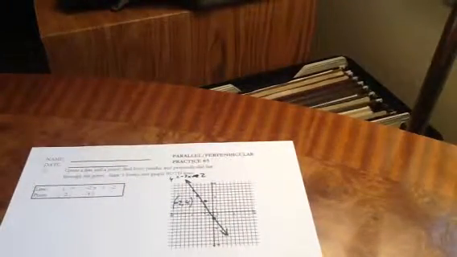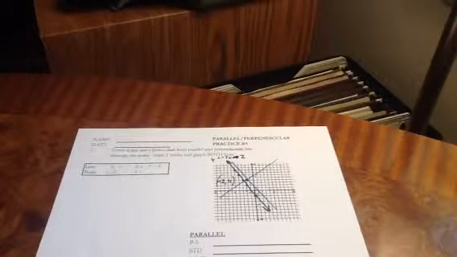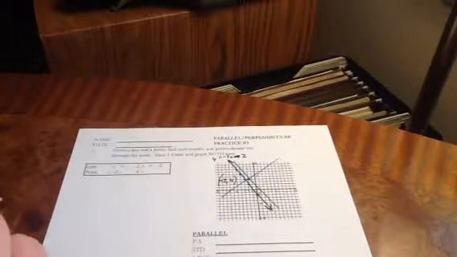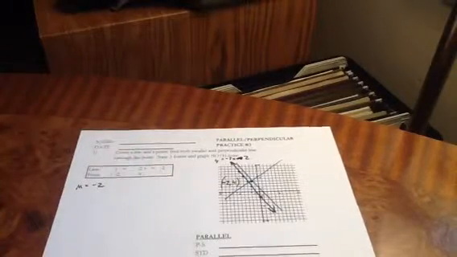Okay, so what I'm being asked to find here is the equation for this line and the equation for that line. So I would need to chart those as well. So let's start with the parallel line. What I know about parallel lines is that they have the same slope. So in this case, m is going to be -2.